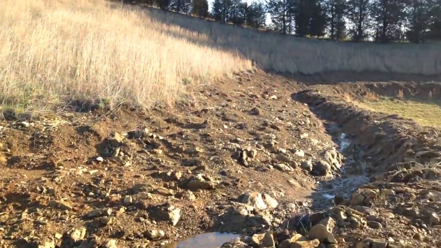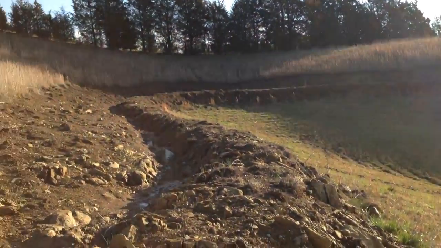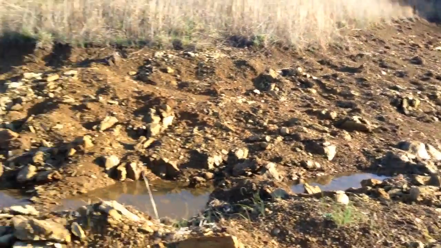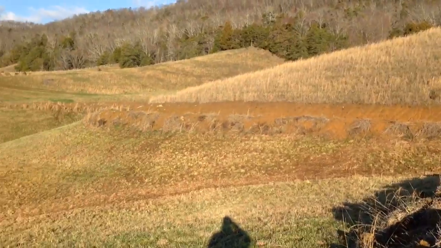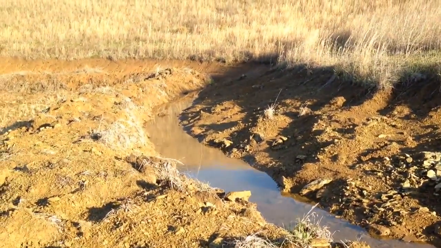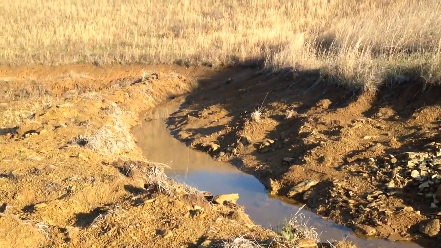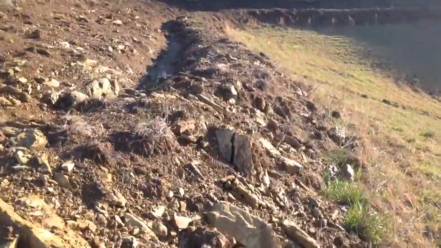And I'm looking at our swale system. Hopefully, I won't get too much glare in it. But we had a very big rain event last night, and you can see there's still some water in the swale. And yesterday, we actually had a breach in the swale in a few locations.